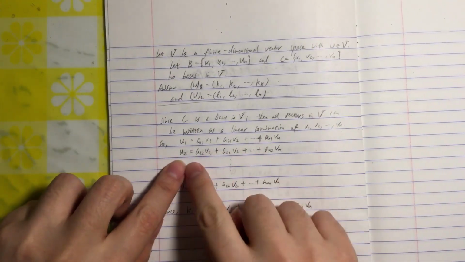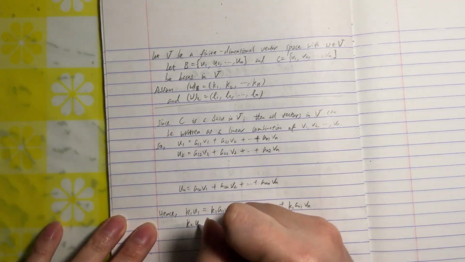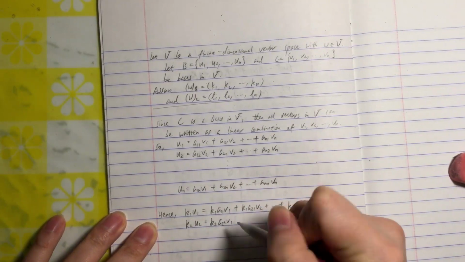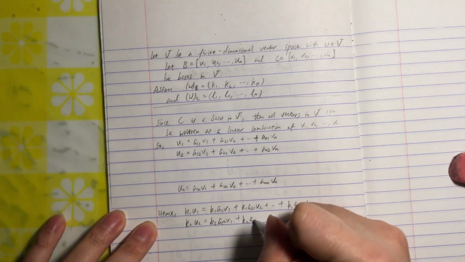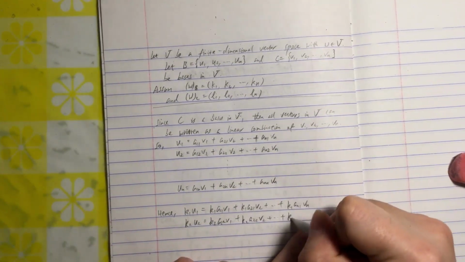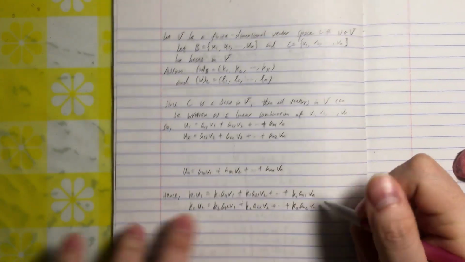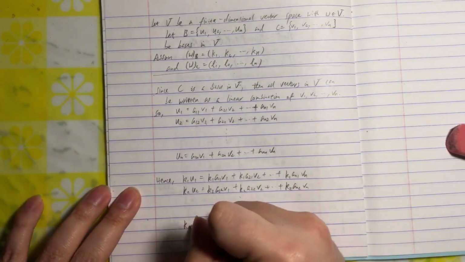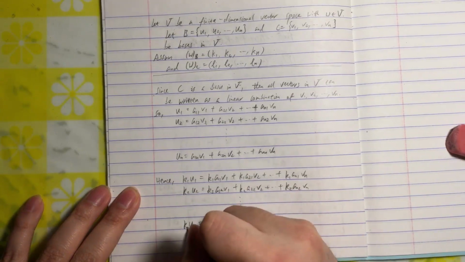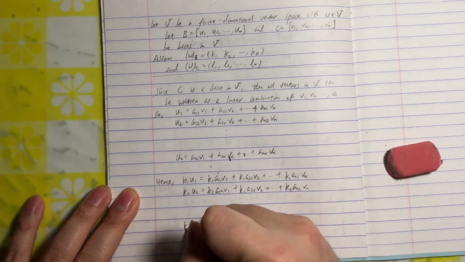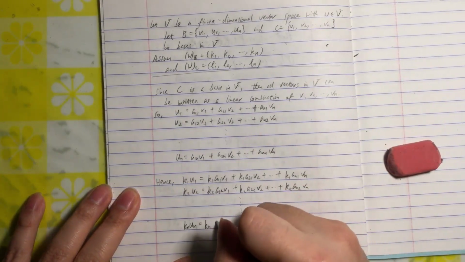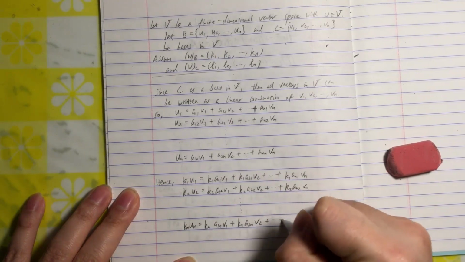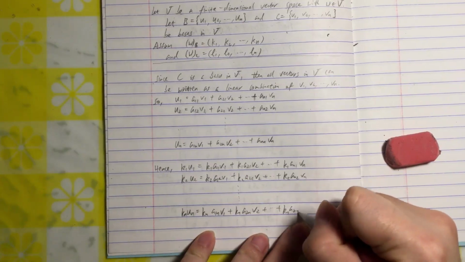Next, I multiply the second equation by K2 on both sides. I get K2 U2 equal to K2 times A12 V1 plus K2 times A22 V2 plus K2 times AN2 Vn. And keep going, do the same thing. On the last row, I multiply both sides by Kn. So I get Kn Un equal to Kn times A1n V1 plus Kn times A2n V2 and plus Kn times ANN Vn.